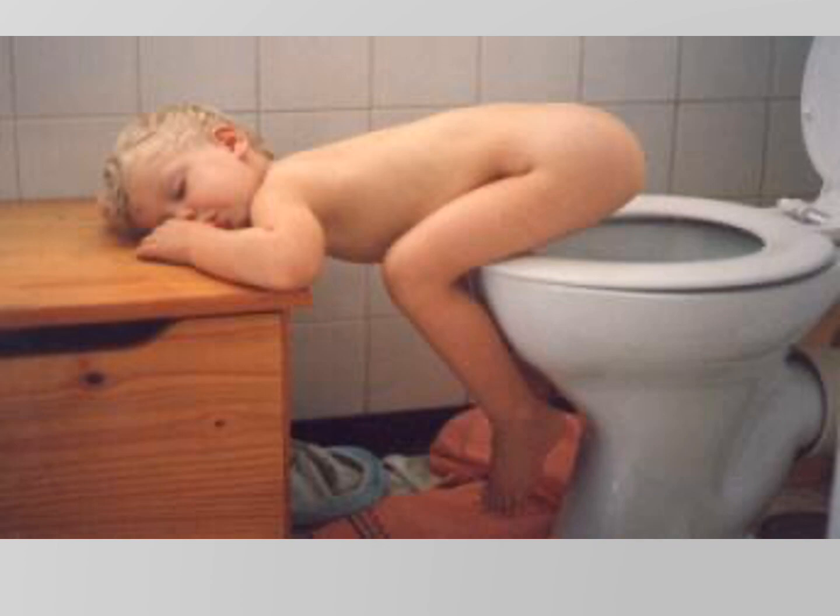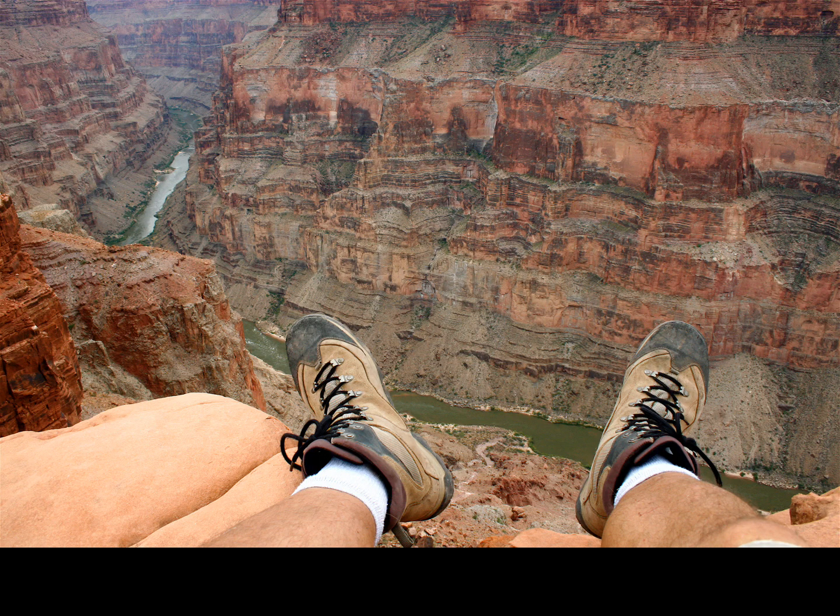Isn't that cute? There I am, dangling my feet over the edge of the Grand Canyon. That's a 3,000-foot drop down to the Colorado River. Let me tell you, that'll get your epinephrine flowing.